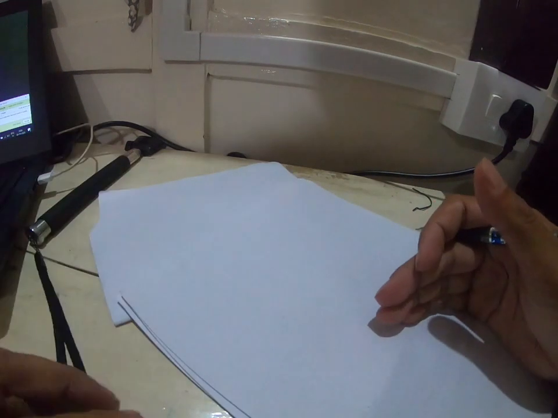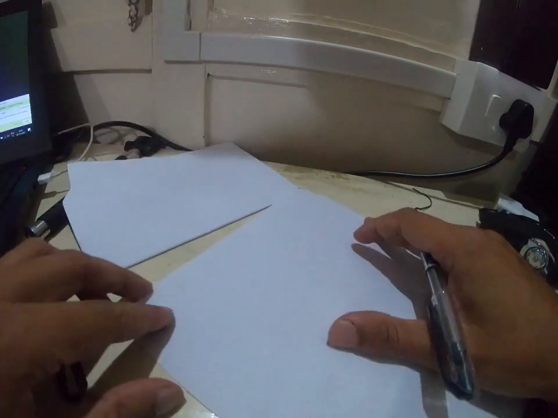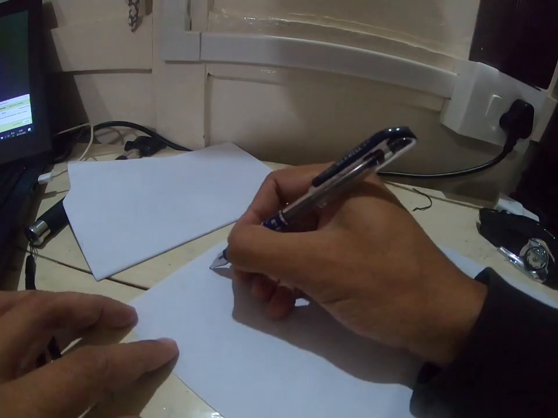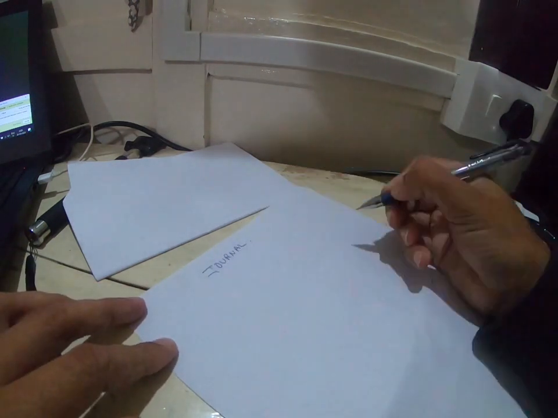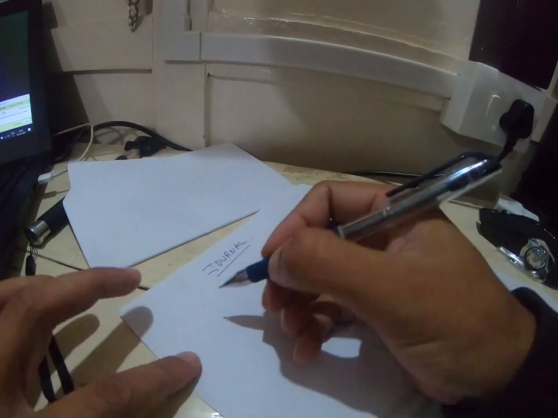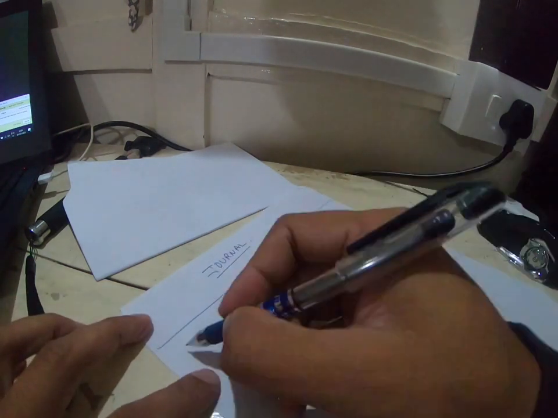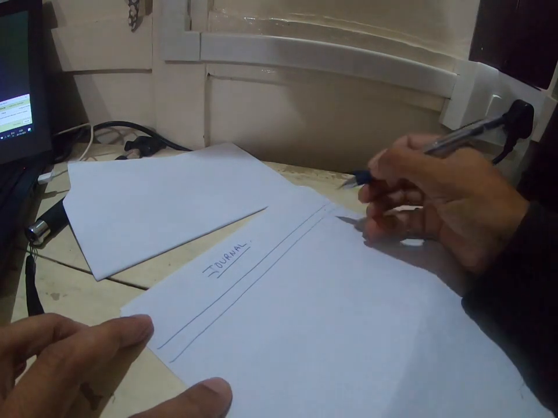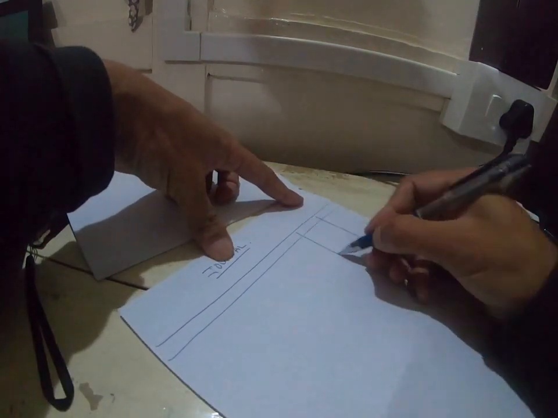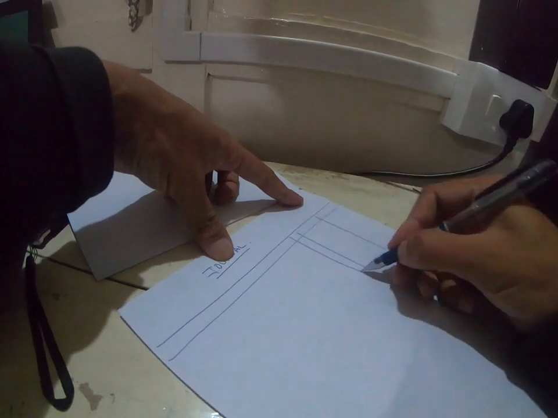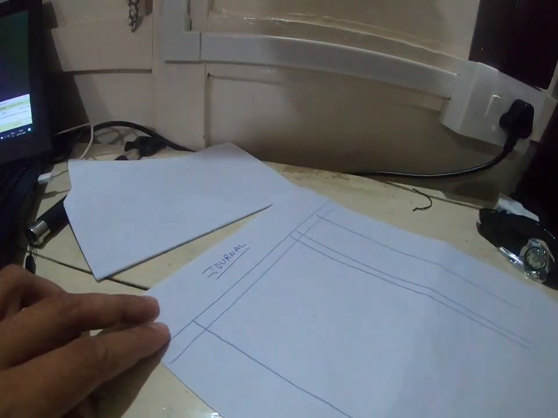So let me start by showing you what a journal entry looks like. Journal entry is basically the books of original entry. What happens here is that the transaction is recorded for the first time. The moment it happens, it is recorded, and it is recorded in this place called journal. It looks something like this.